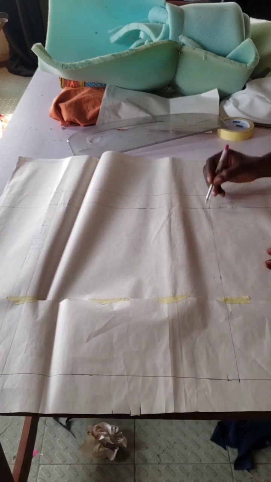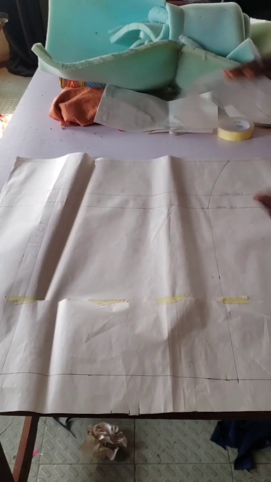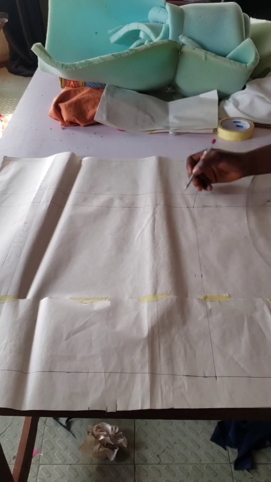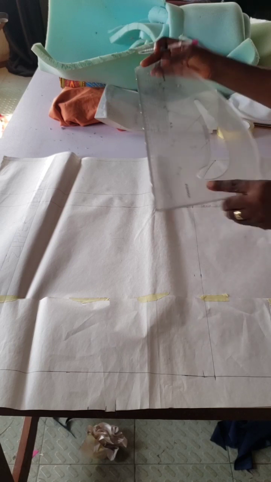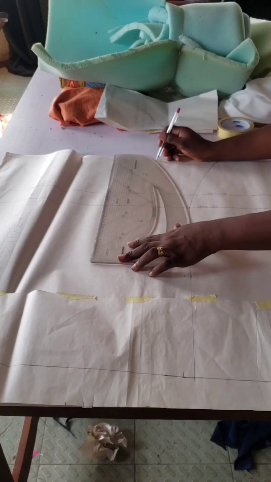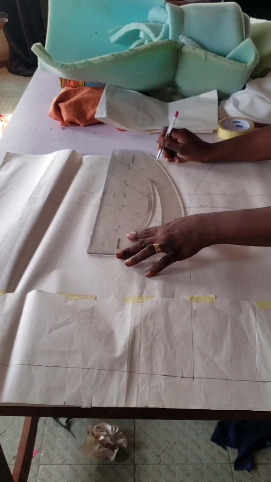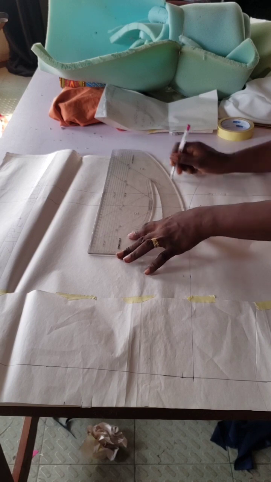We're now going to connect all these points. Don't forget, to connect our hip to our waistline to our hip line, we are using this curved part here. So we place it this way. Please take note of the way I'm placing the pattern master.